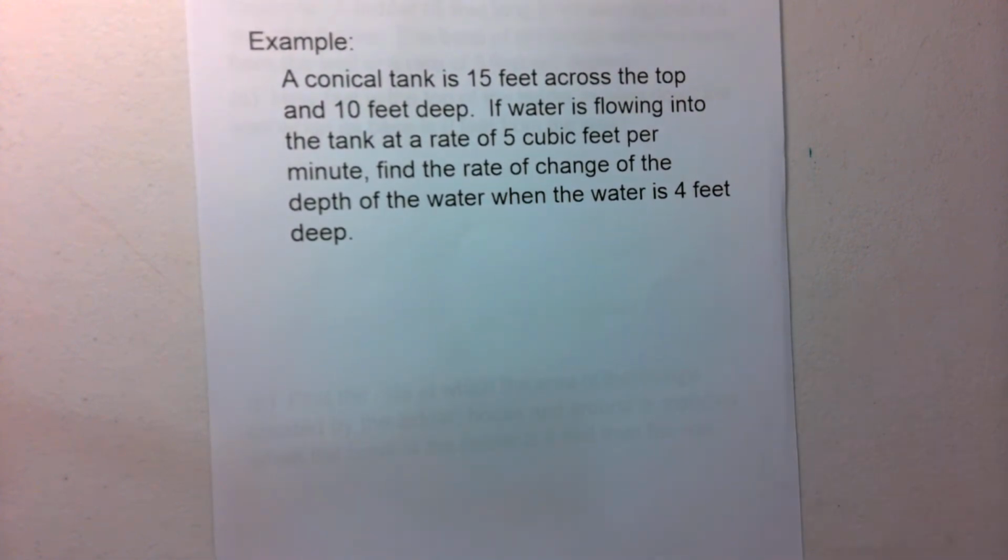These problems can get lengthy, they can get difficult, they can get to be where you've got to think a little bit. And in this example, we're going to see that. So a conical tank is 15 feet across the top and 10 feet deep. Water is flowing into the tank at a rate of 5 cubic feet per minute. Find the rate of change of the depth of the water when the water is 4 feet deep.